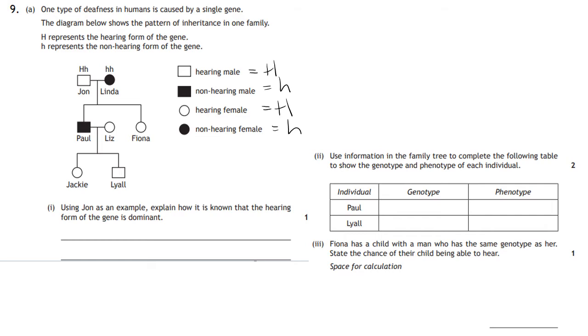Look at this. John, it's telling us, has a big H and a little h, and Linda has little h and little h. Now, I can fill in some people already here. Look at Paul. Paul has to be 2 little h's. He can't hear, so he has to have 2 of the recessives.